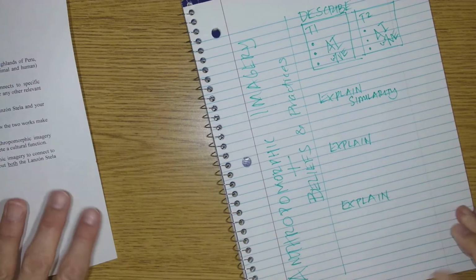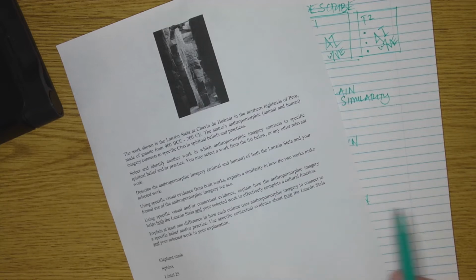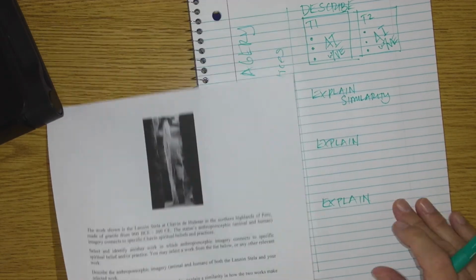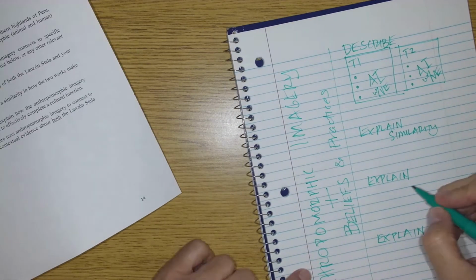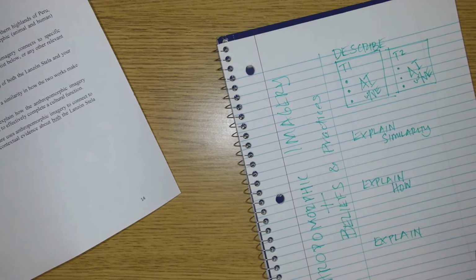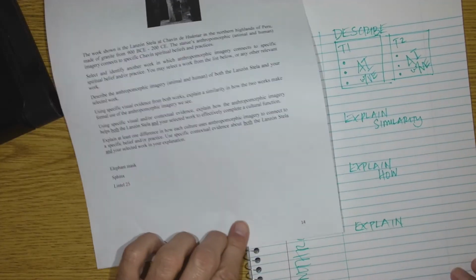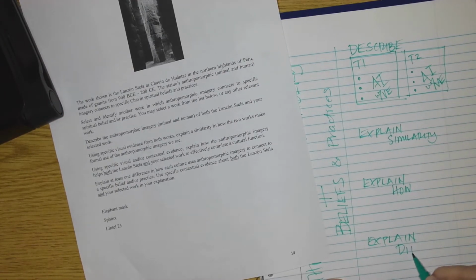Okay. And then explain how. Okay, how this thing, now we don't have a similarity there, right? We're explaining how this thing performs a cultural function. Okay, I'll pull that back over in a second. This last little thing explains at least one difference, right?